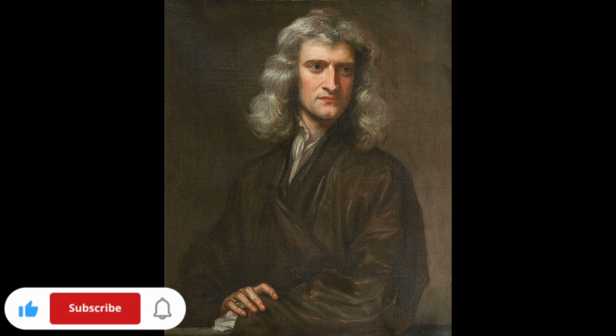At the age of 3, his mother married a priest named Barnabas Smith and moved into his house. Barnabas, unwilling to have a stepson, rejected Newton, and he was raised by his maternal grandparents. This separation from his mother had a deep impact on Newton and contributed to the formation of his isolated personality.